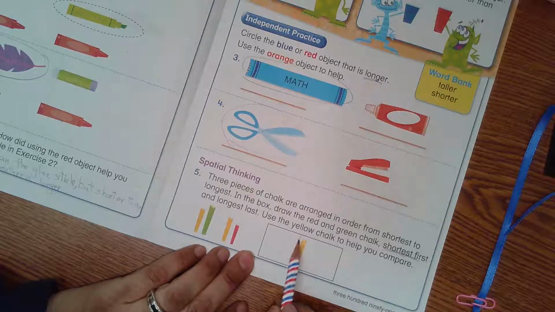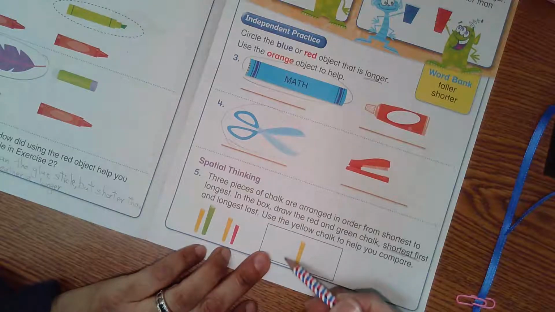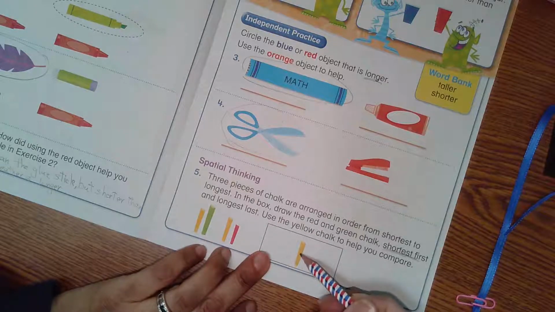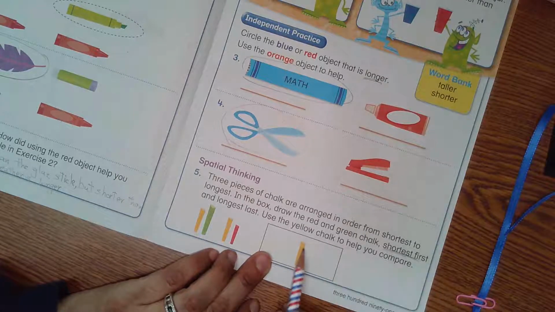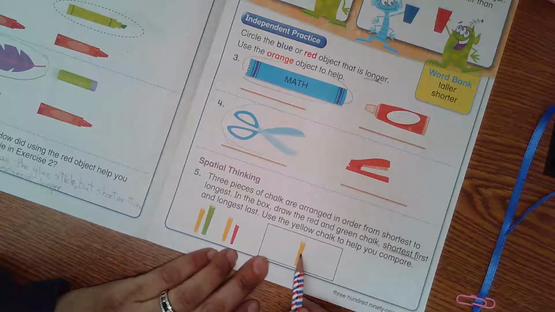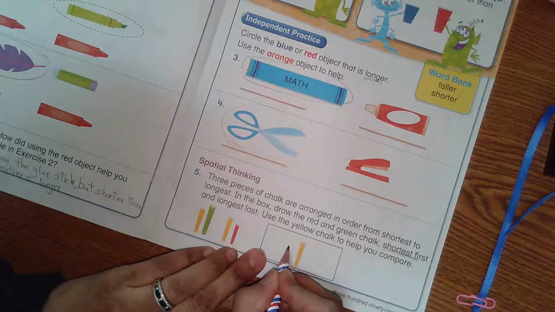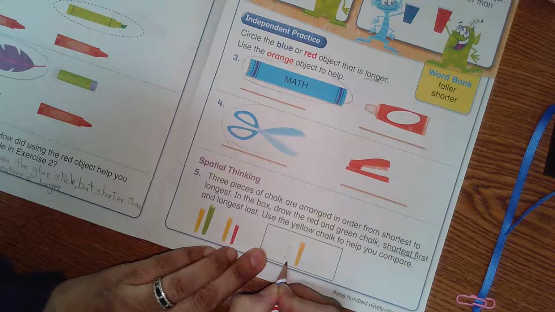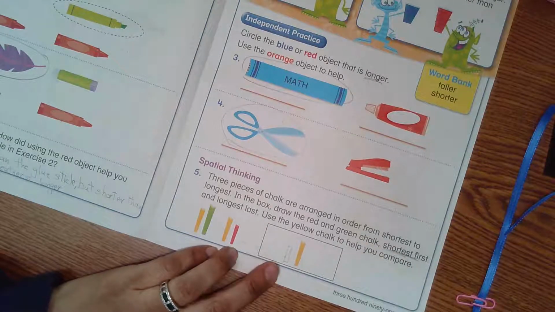And this is the one I'm gonna compare. That means I have to draw chalk shorter than this yellow one and longer than the yellow one, because this is the one I'm comparing with. This is the one that helped me to write and draw the right measurement. So I need shortest first, so that means I have to draw one shortest. I can tell this is my shortest because, see, the yellow one is longer than that.